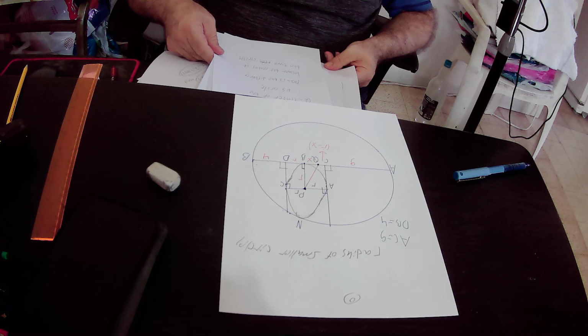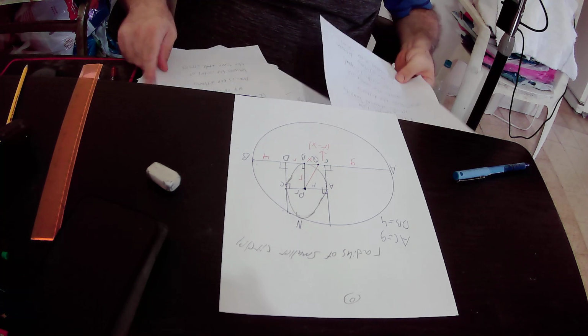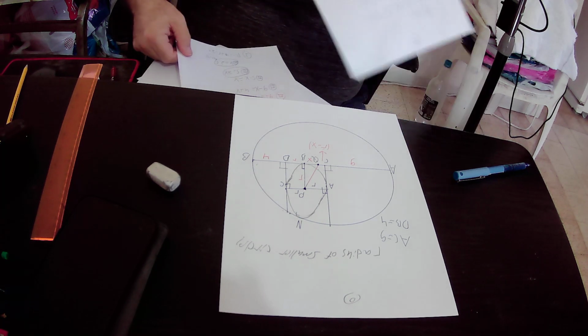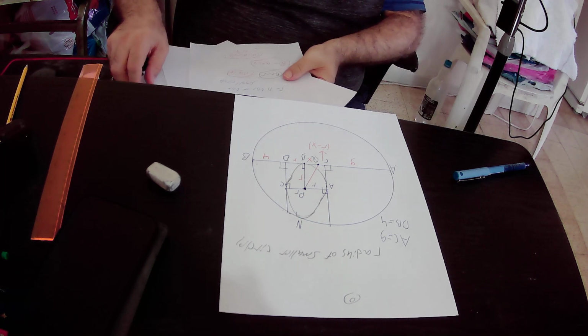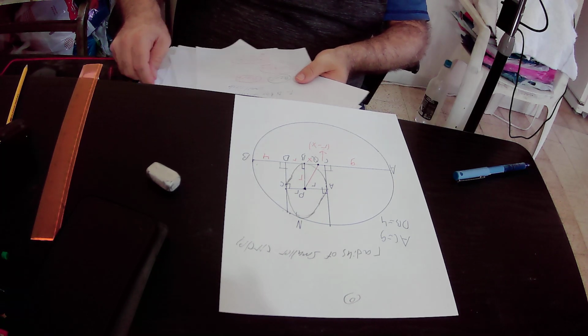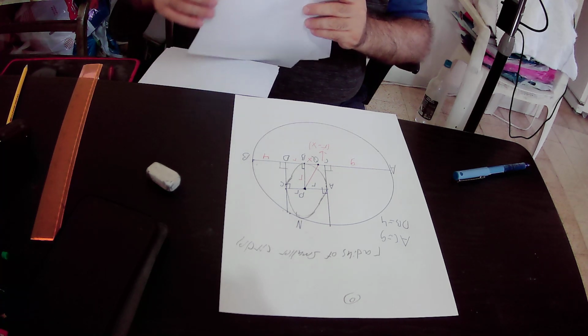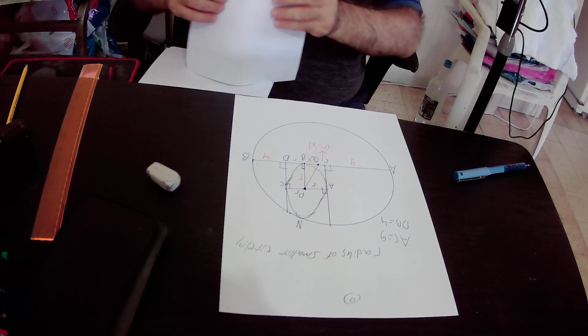Actually, we wanted to find the radius of the small circle. We have two circles with internal tangency to each other.